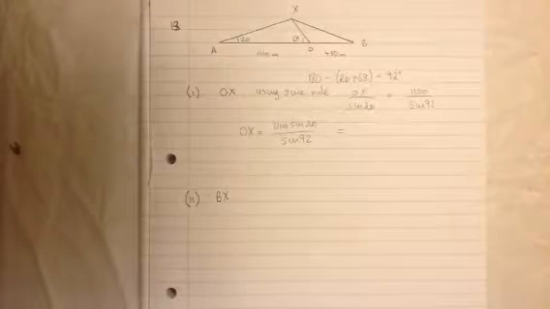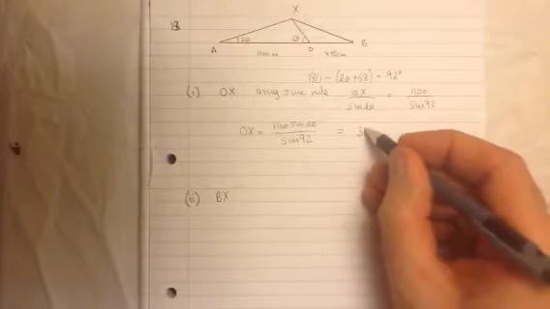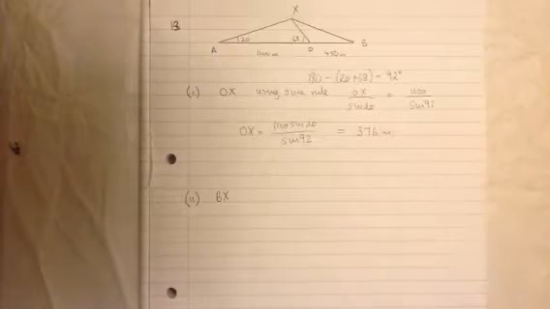Okay, so if we go to a calculator and work that out, to 3 significant figures, it's 376 meters.